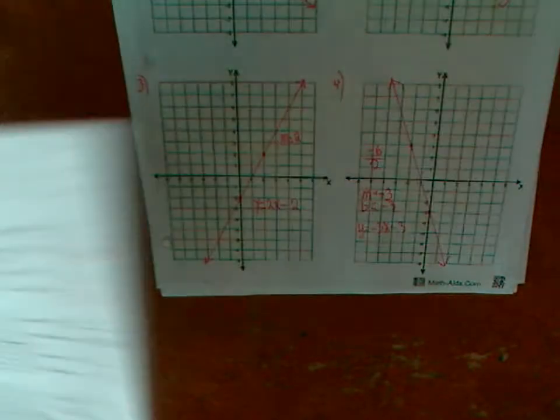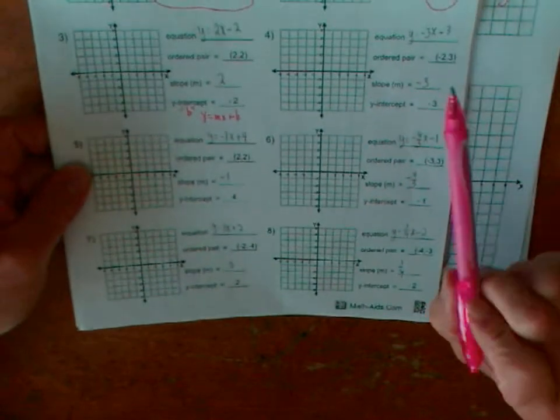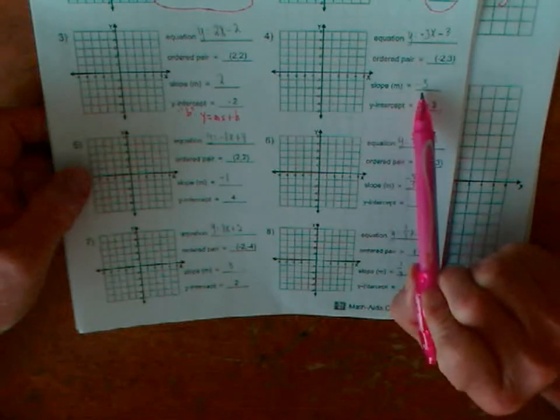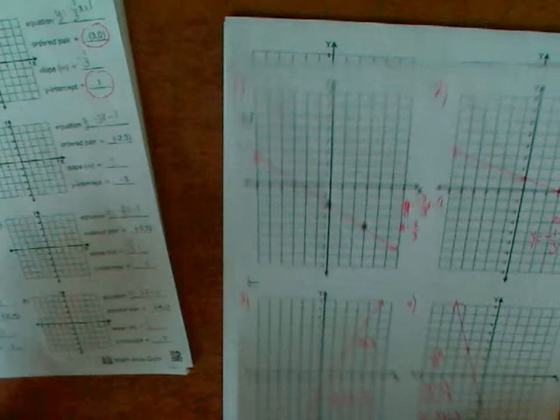That ain't nothing but a thing. Number 4 is right here. So y equals negative 3x minus 3, and our slope, our m value, is negative 3. Okay.